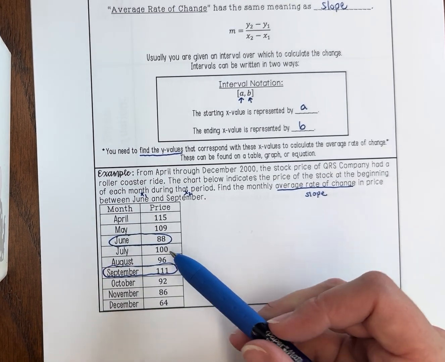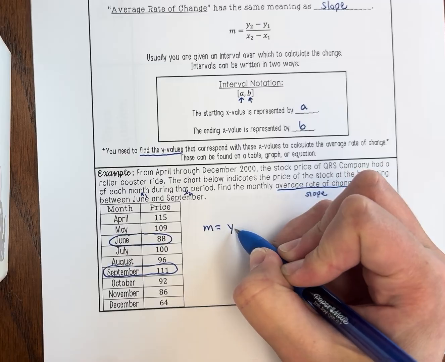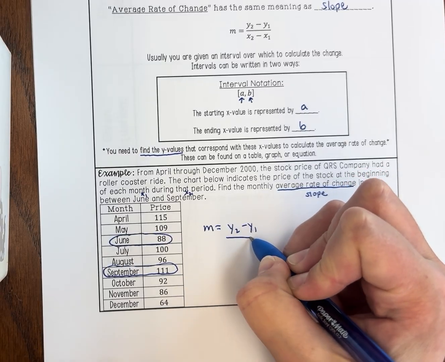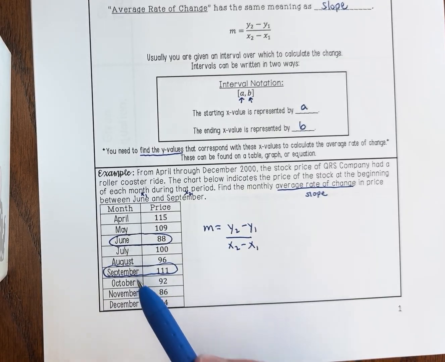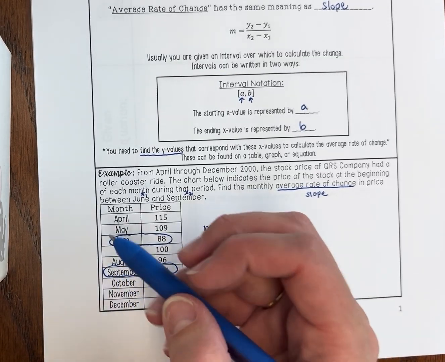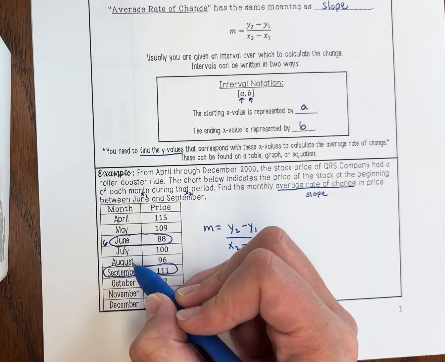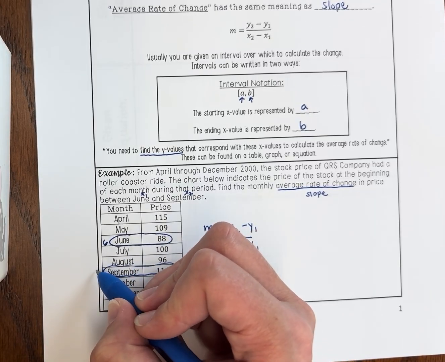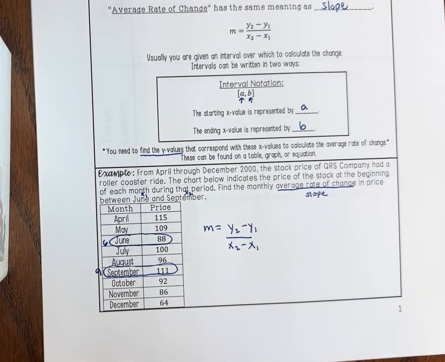Now, to calculate average rate of change, we're going to need 2 y values and 2 x values. Instead of using the month name, I'm going to use the number for the month. So June is actually month 6, July is 7, August is 8, September is 9. So we're going to use the month numbers for these.